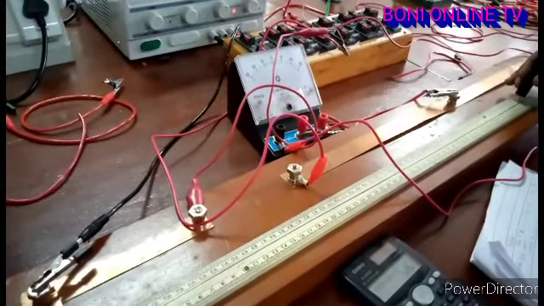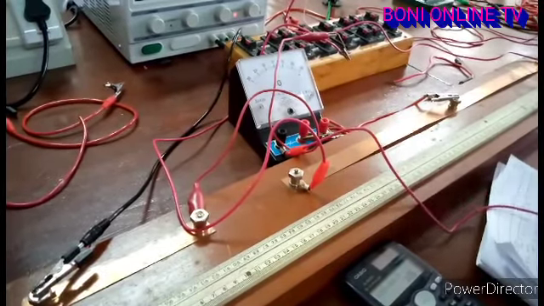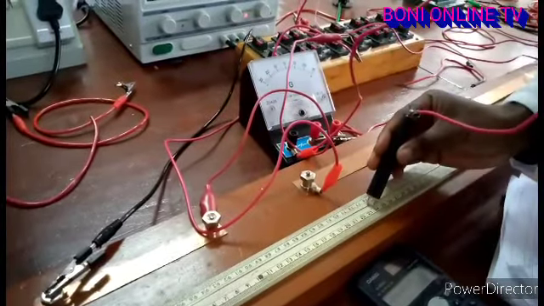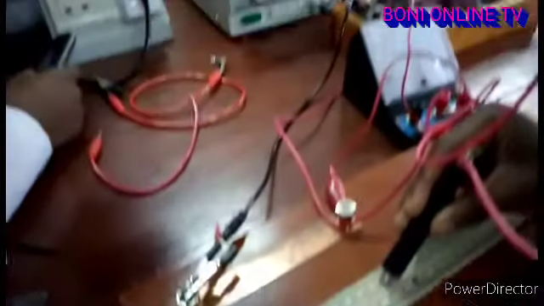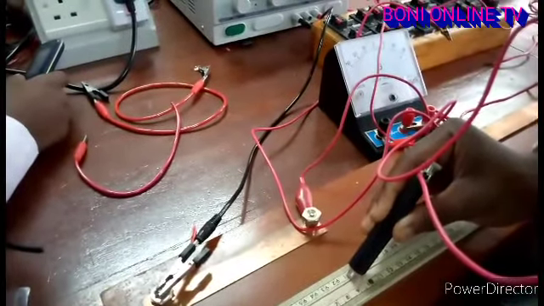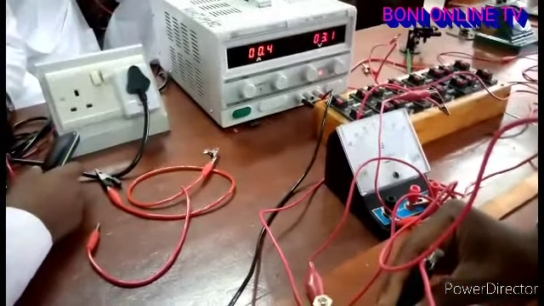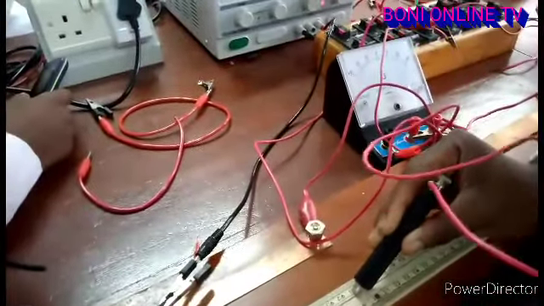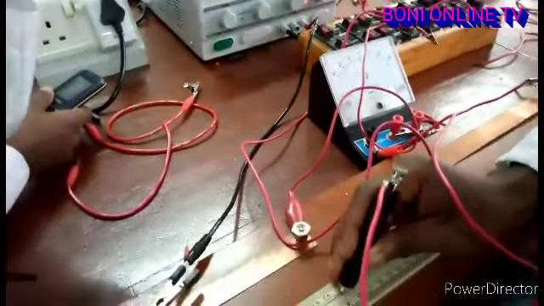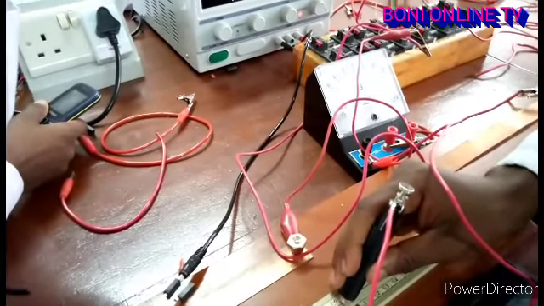After reversing this, I start to take the data while the power supply is normal, positive to positive and negative to negative. After obtaining the balancing point, I record as usual. When I read from the left hand side, that will be length 1. When I read the length on the meter bridge from the right hand side, that will be length 2.